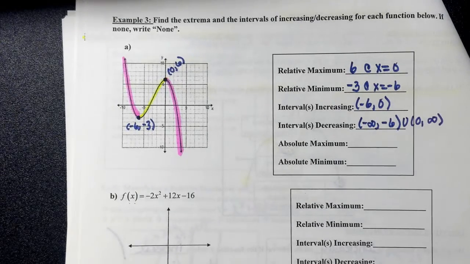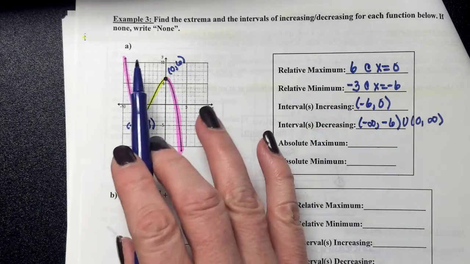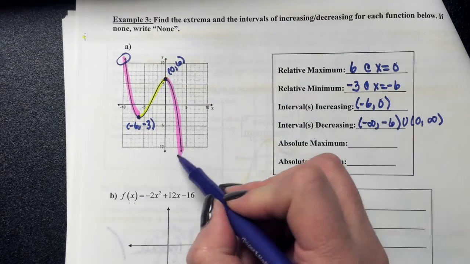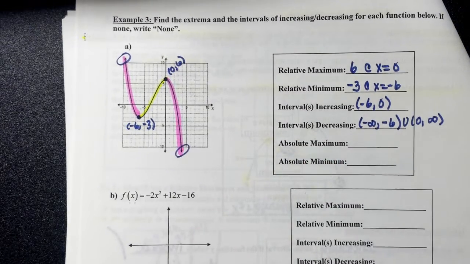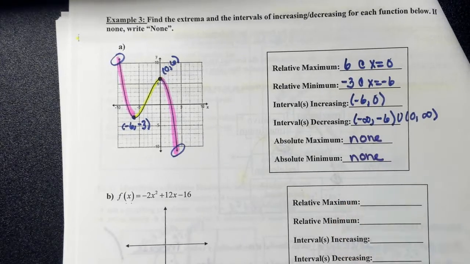So now to find the absolute maximum and minimum, I want to find the absolute highest point or lowest point on the graph. Notice this particular graph does not have a highest point because it's going to infinity. This one does not have a lowest point because it's pointing towards -infinity. So there is no absolute maximum, there is no absolute minimum.